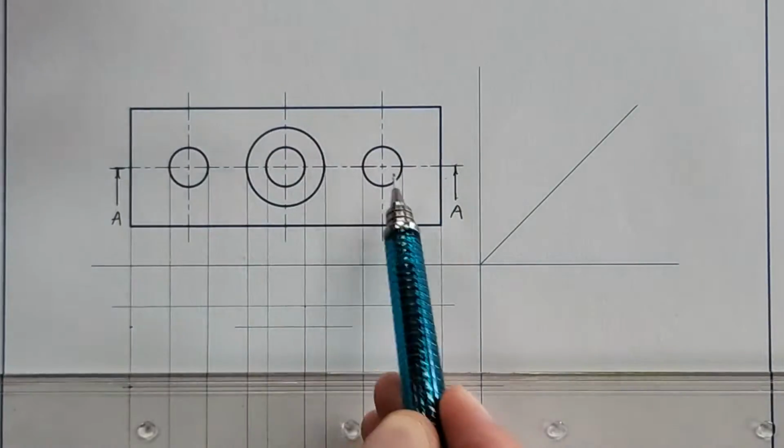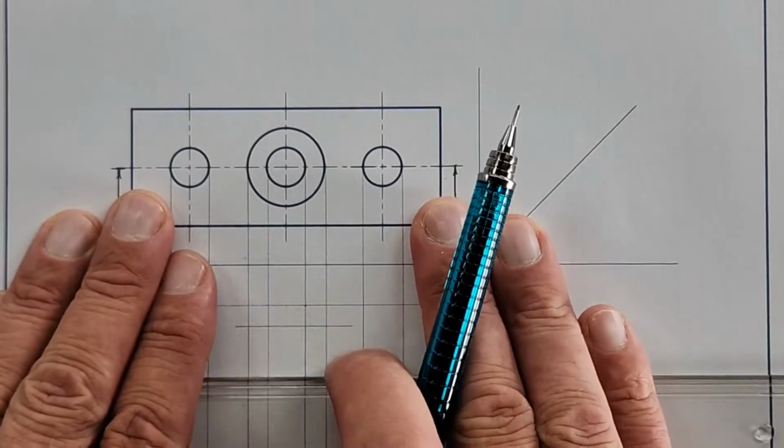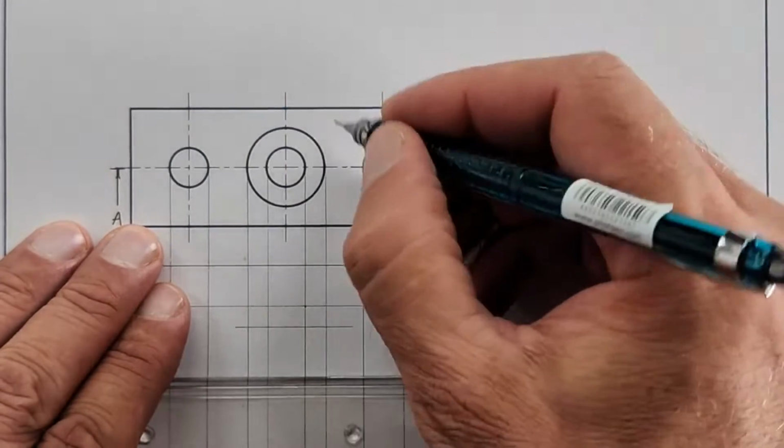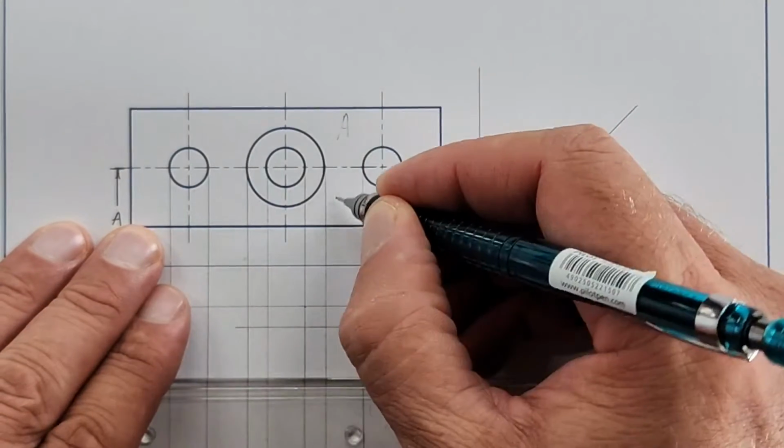For me to cut through this, look in the direction of the arrows, what side must fall away for me to be able to see? A or B?